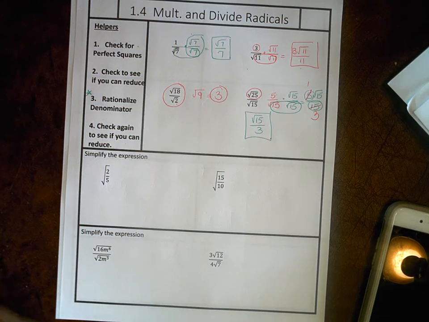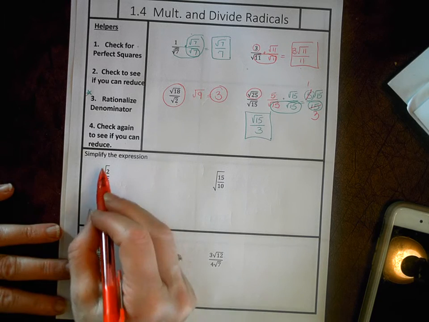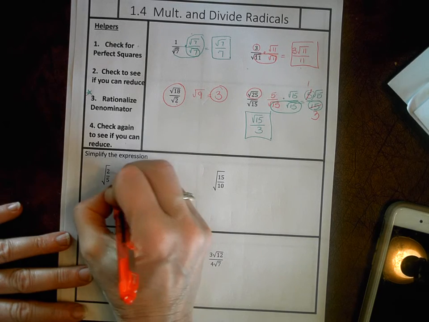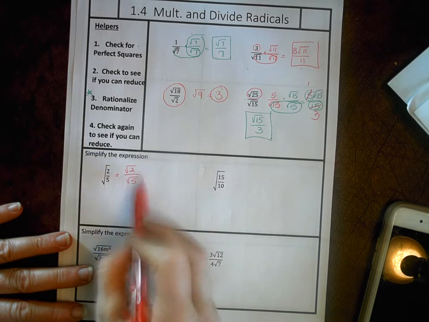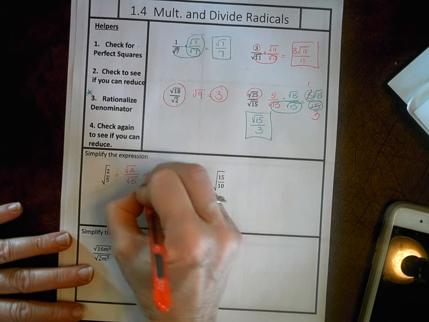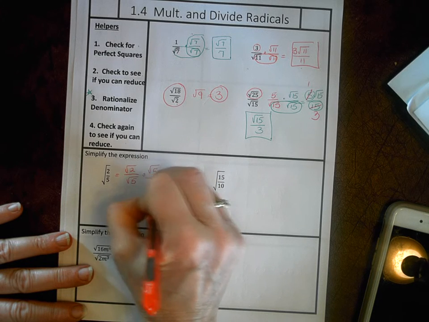Okay, the next ones are written as fractions all inside. This means this. I preferably like to write it like this. Then I say, oh, I can rationalize this. Can't have a radical in the denominator.